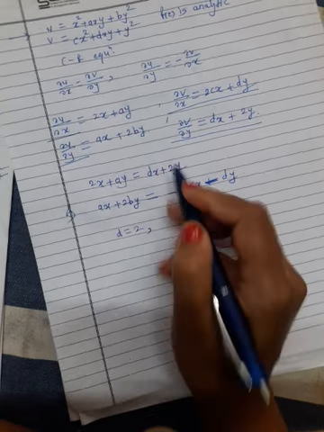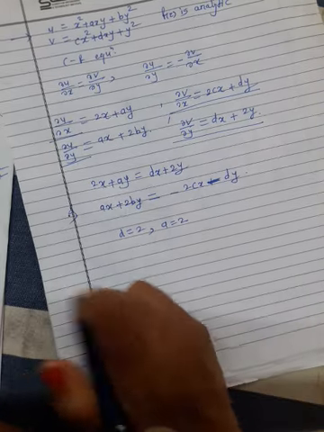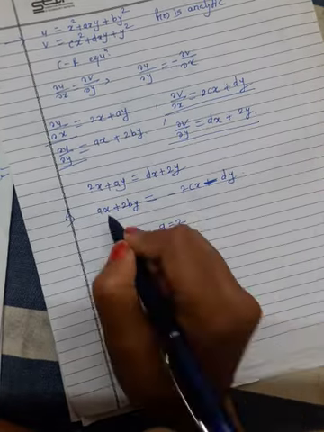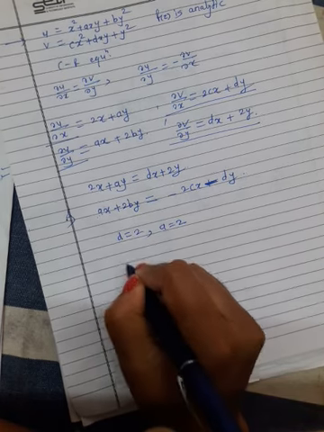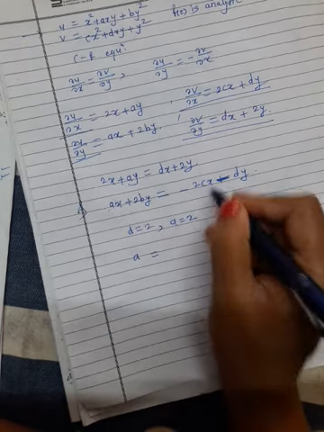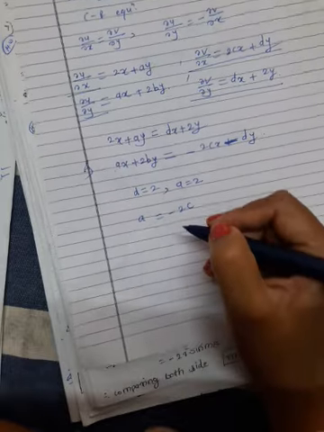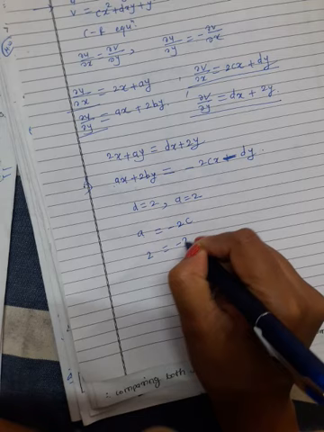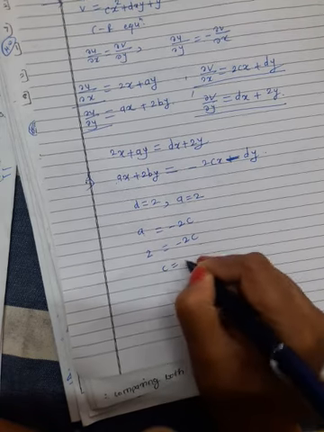Here a is equal to again 2. Now here the x coefficient is a and here the x coefficient is minus 2c. Already we have a equal to 2, therefore 2 is equal to minus 2c, therefore c is equal to minus 1.